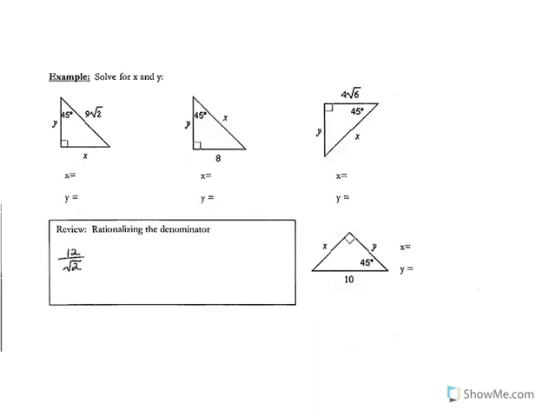All right, now we're going to do some examples. So I've got these problems right here. We're going to start with this one, I'm going to call it number 1, just so you know what I'm talking about. I already know that I've got a 45, 45, 90 triangle because this angle is 45, that makes this angle 45, and this is 90. Knowing that, I'm allowed to figure out what the legs are because I know the hypotenuse.